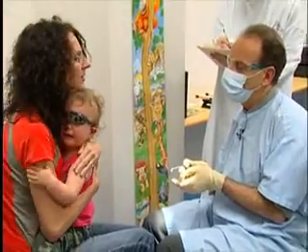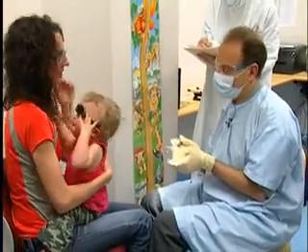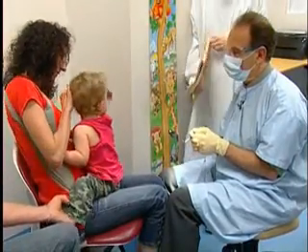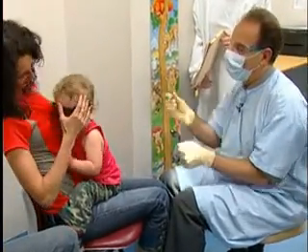Notice how the dentist gives the child a break mid-examination as required. He remains calm and positive, continuing to give encouragement and praise throughout the examination.